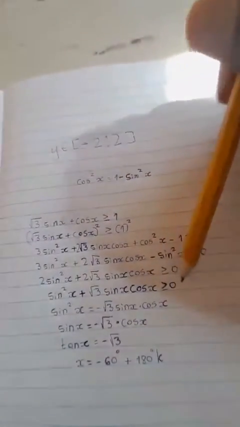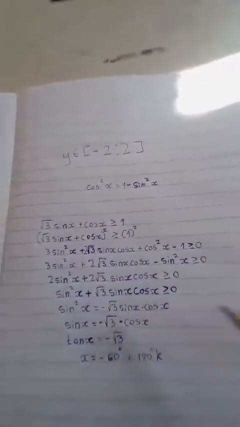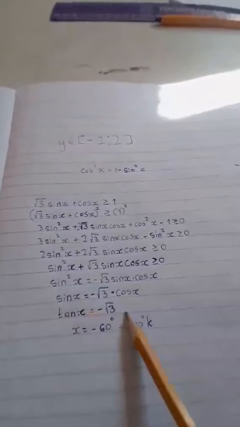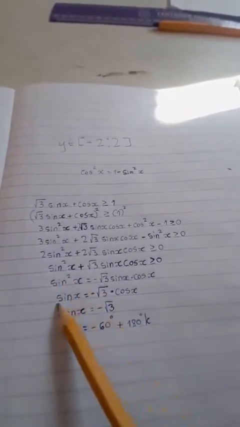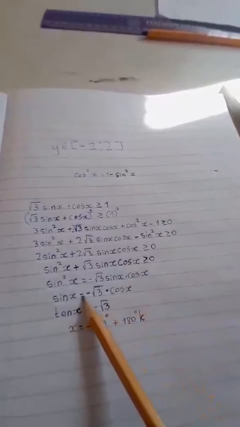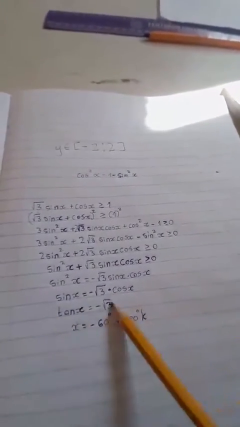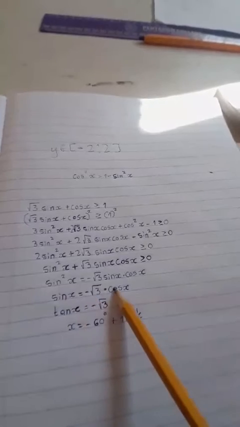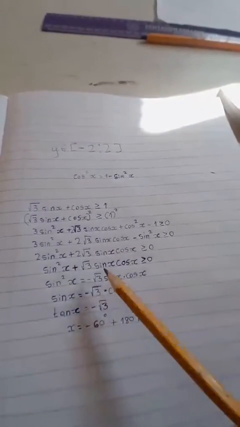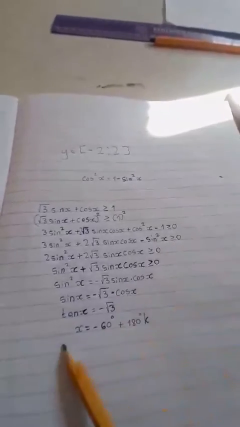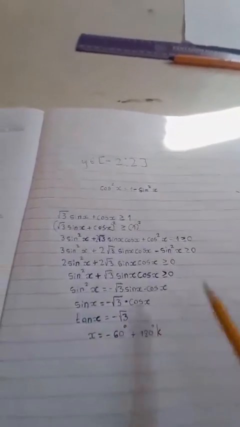And you are not allowed to do that if here it was greater than 0. But since we have greater than or equal to, you can do this. It's totally fine. And from here, I divided both sides by sin x. If I divide this side by sin x, I'm left with sin x. If I divide the right side by sin x, they will cancel, and I'm left with negative root 3 times cos x here. From here, I divided both sides by cos x. Sin over cos gave me tan x, and negative square root of 3 times cos x divided by cos x, they will cancel. I'm left with tan x is equal to negative root 3.